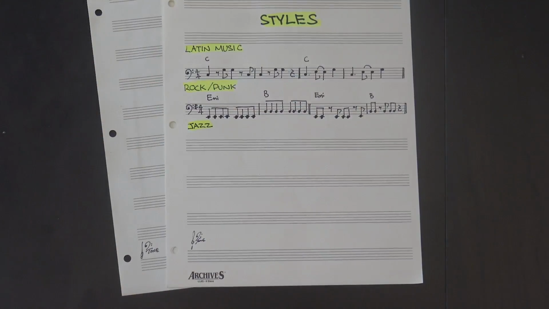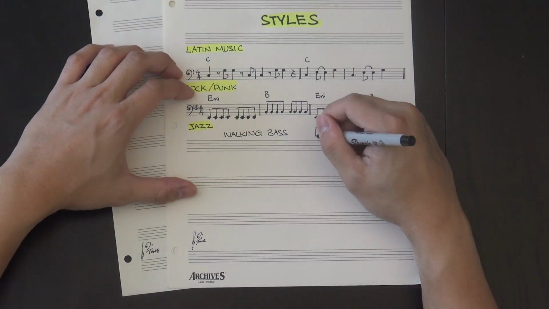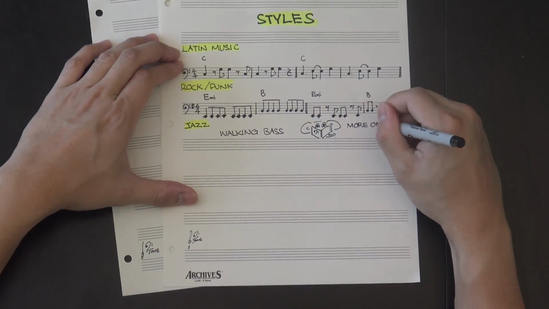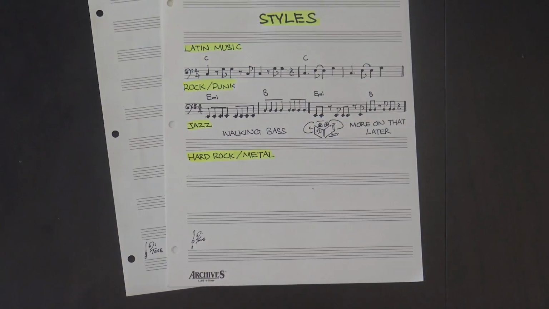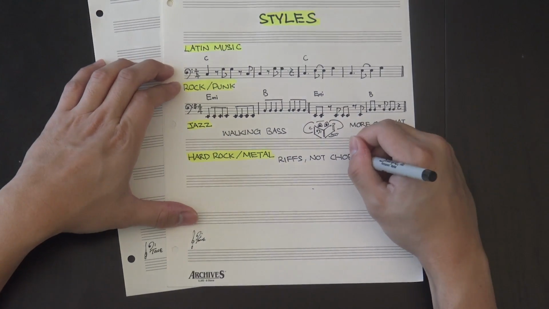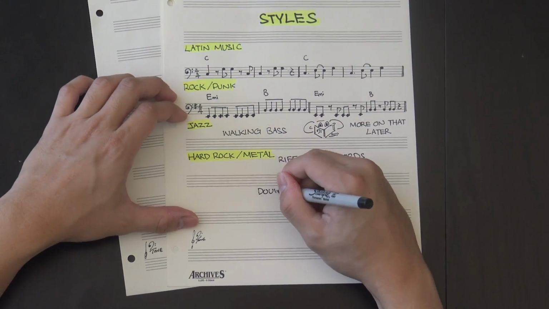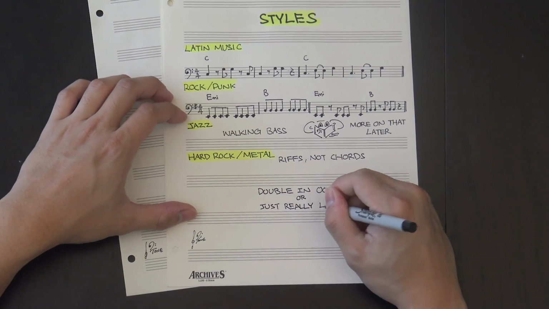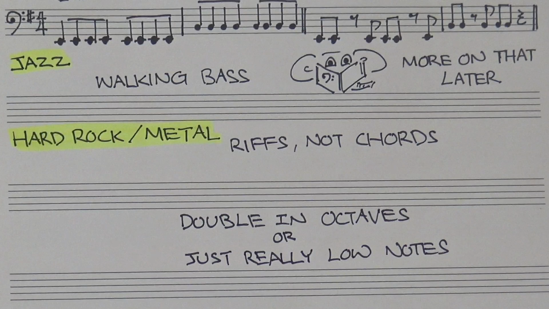In jazz music, you have the walking bass, which we could probably do a whole episode on. And you know what? We will. Stay tuned for that. In hard rock or metal, your guitars are often playing riffs instead of chords, and in those situations, the bassist can just double those an octave down. They can also just play really low, heavy, sustained notes to add depth and darkness.